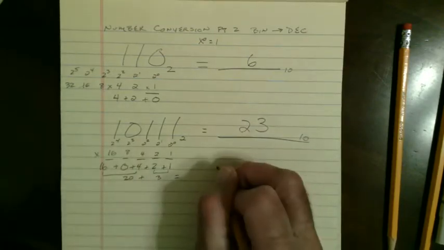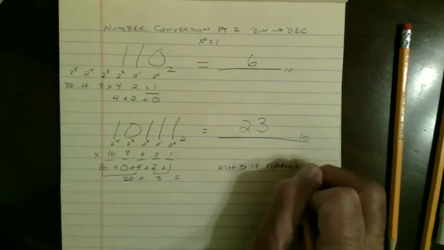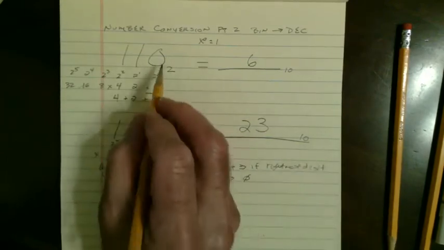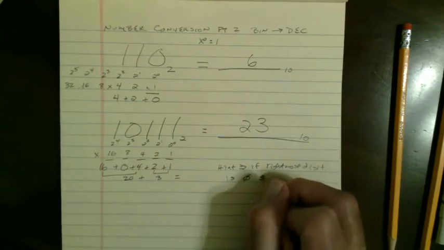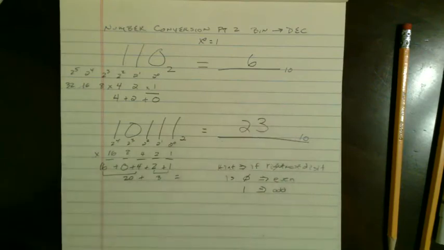So just for a quick hint, if the rightmost digit is 0, in this case it was 0, you know you should end up with an even number. If it's 1, you're always going to end up with an odd number. So in this case it was 1, and hence I have an odd number. 23 is my answer. So that's another way that you can sometimes check your results. So let's just do one more quick example and we'll give this a try.